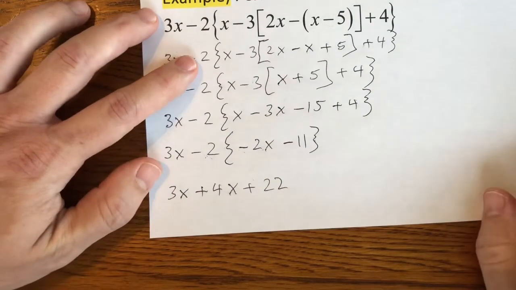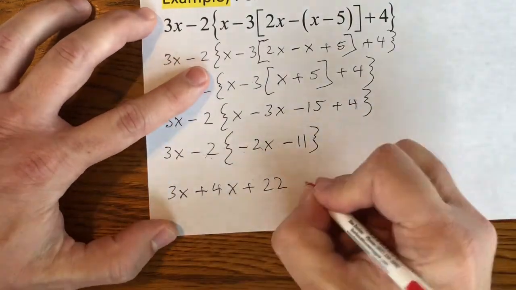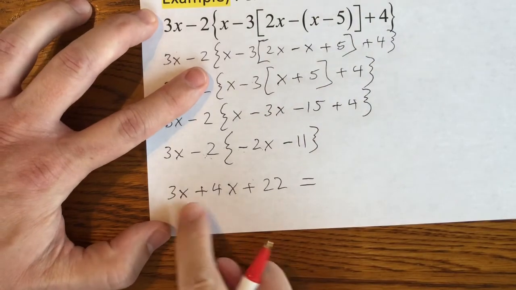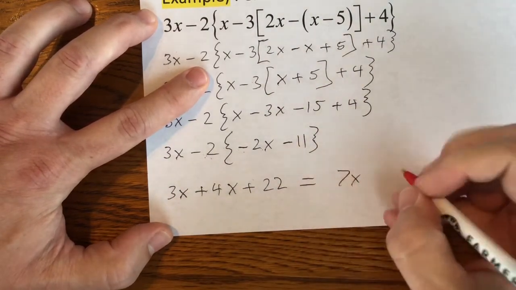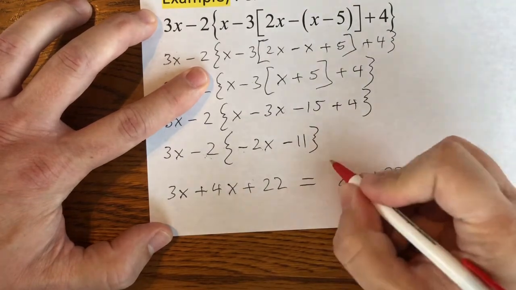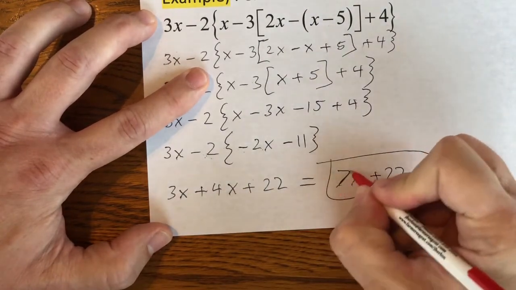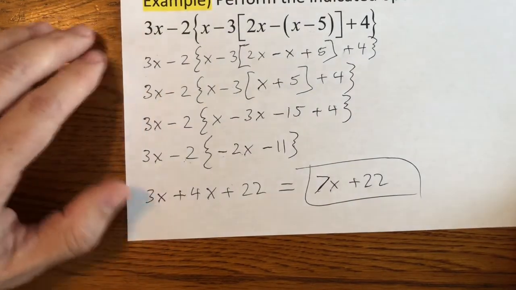Are we finished? No, because you still have a pair of like terms. 3x and 4x combine to give us 7 x's. Bring your 22 down, and the final answer is 7x plus 22.